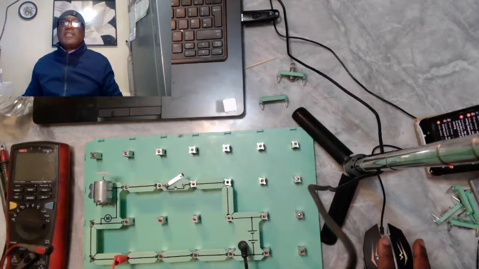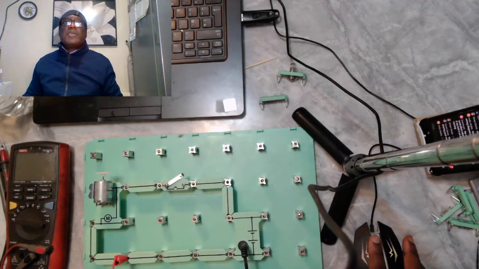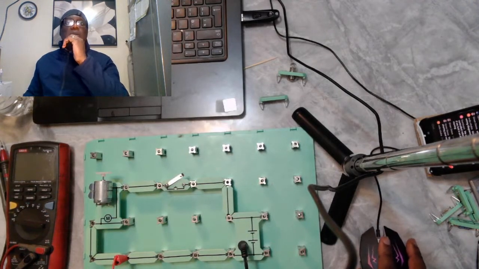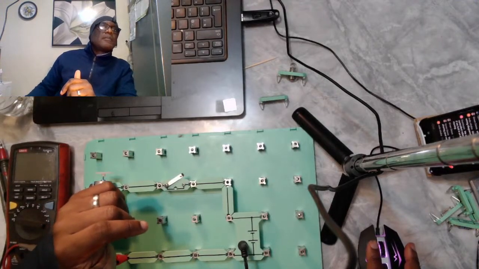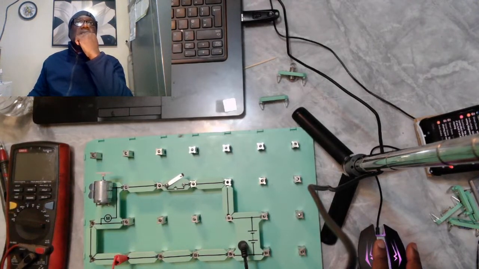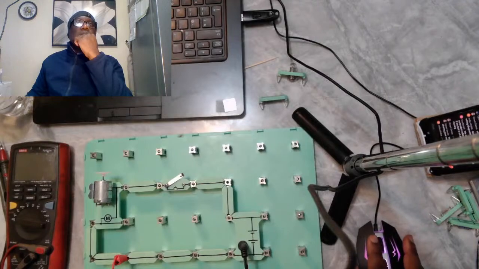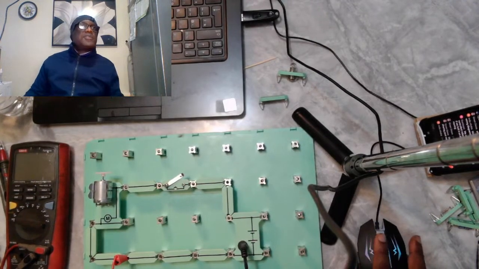Let me see if I can project this here and show you what I'm talking about. Let's see if I can show the screen.